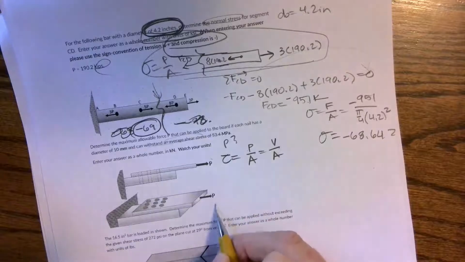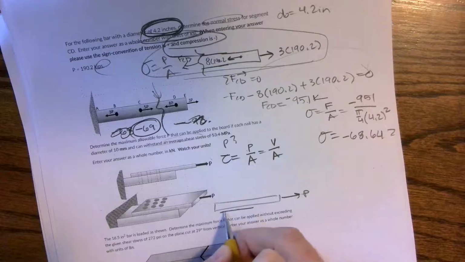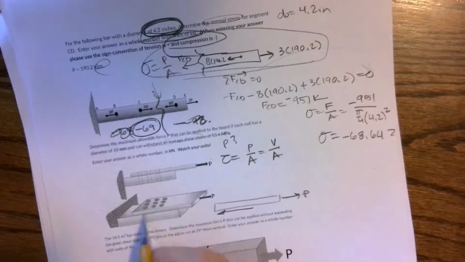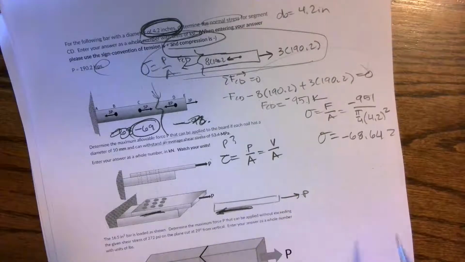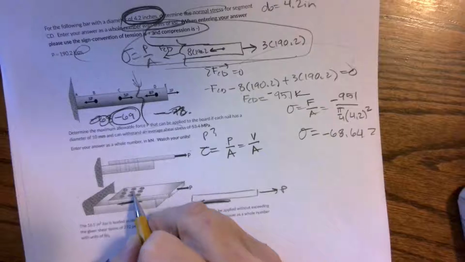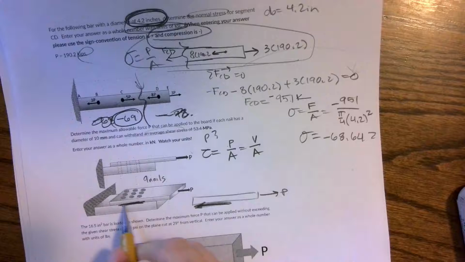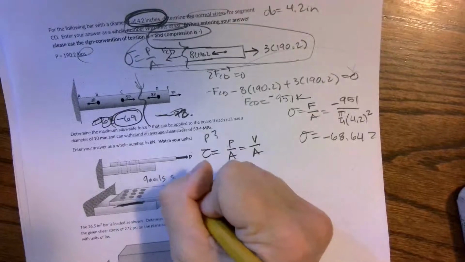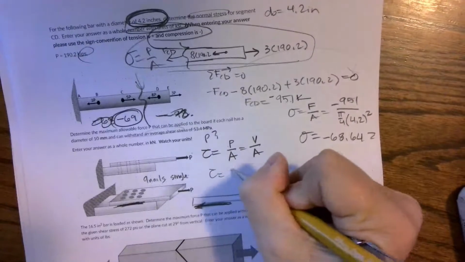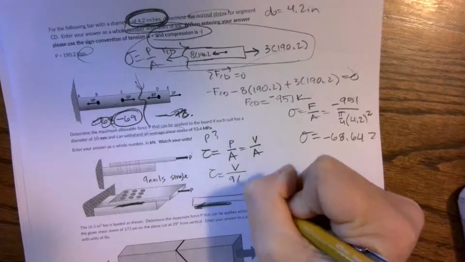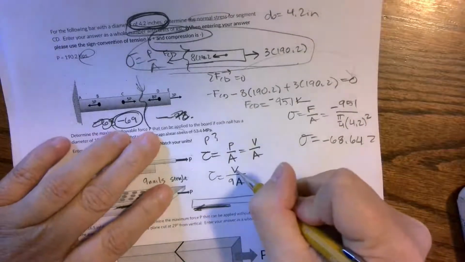So as I'm pulling P, these nails here are having to resist this force that's axial, but it acts parallel to their cross section. And I have 1, 2, 3, 4, 5, 6, 7, 8, I have 9 nails. And I can see it's in single shear. There's just one plane. So I know that my stress is going to be that shear force over 9A because I have 9 areas.